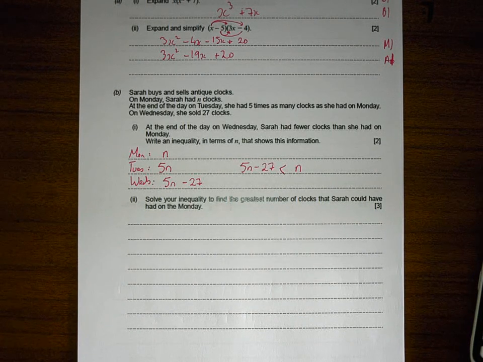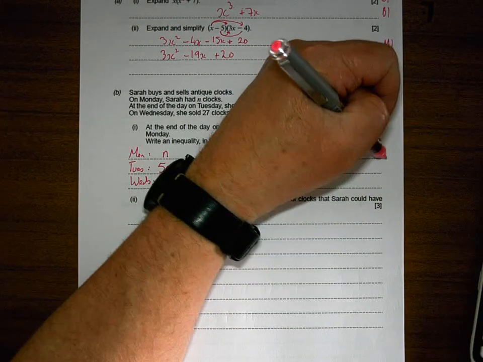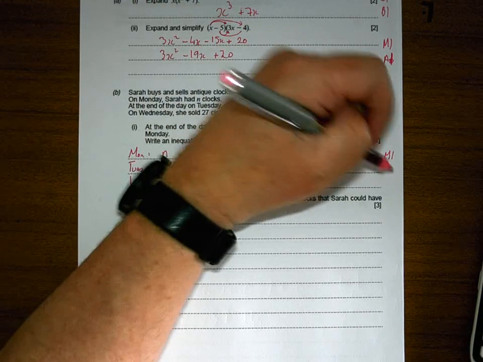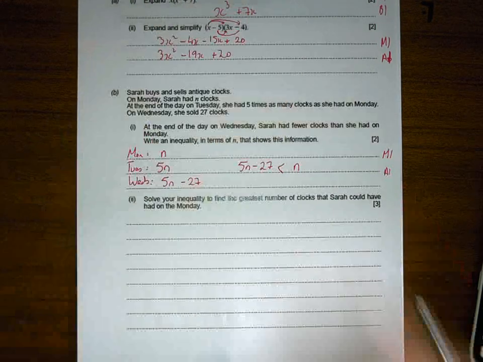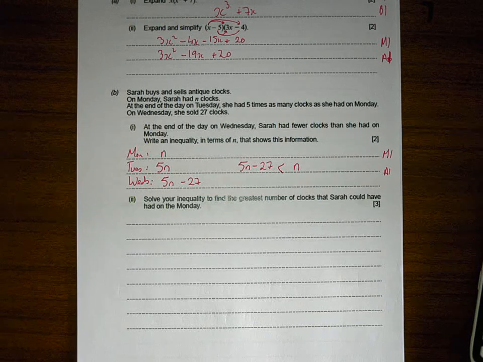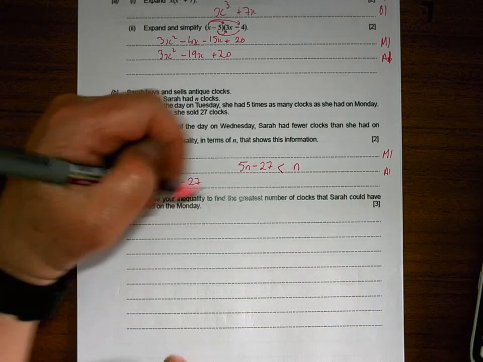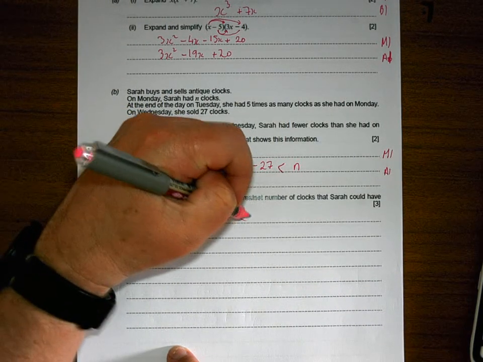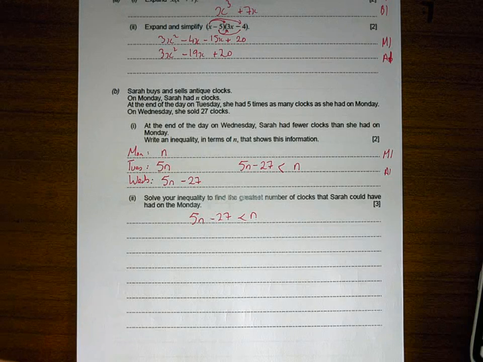So there's 2 marks for that. 1 for the 5n minus 27 and the n, and 1 for the correct symbol, the correct inequality. Solve your inequality to find the greatest number of clocks that Sarah could have had on Monday. So I want to work out what n could be.